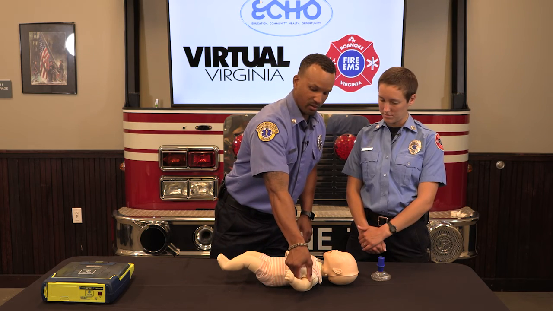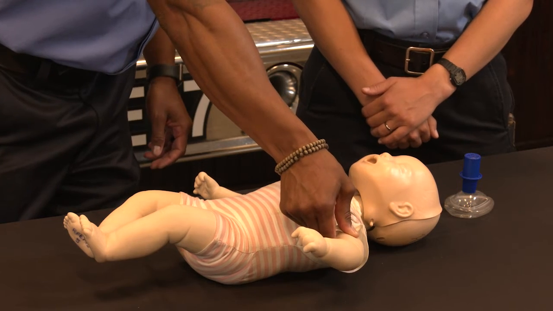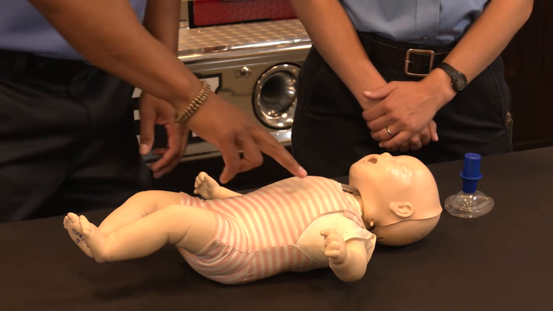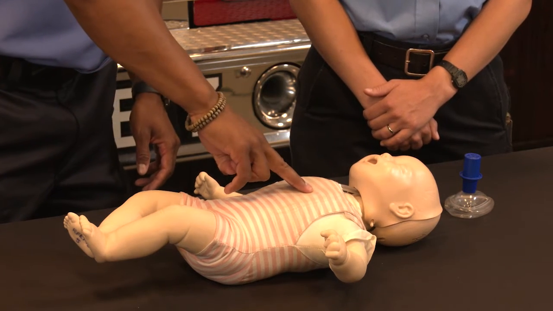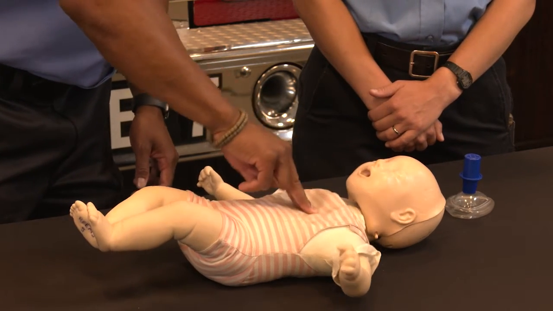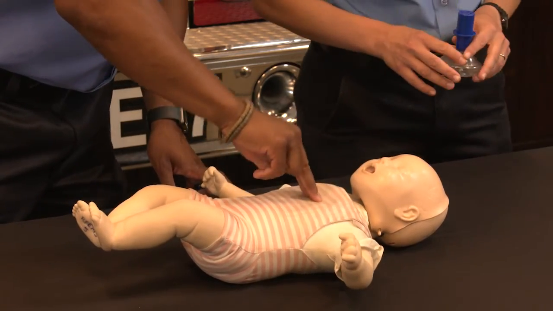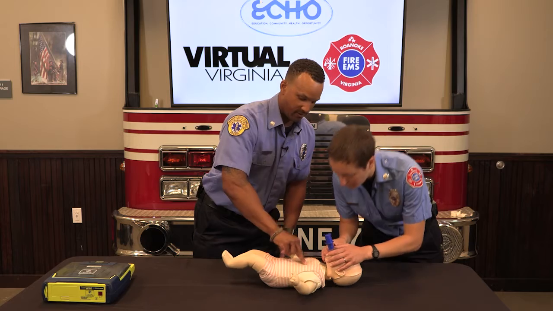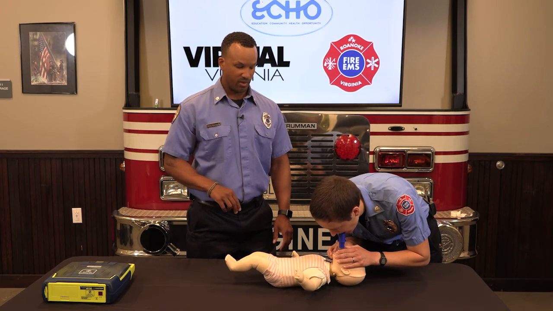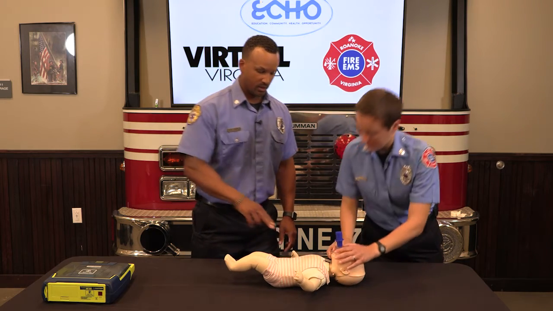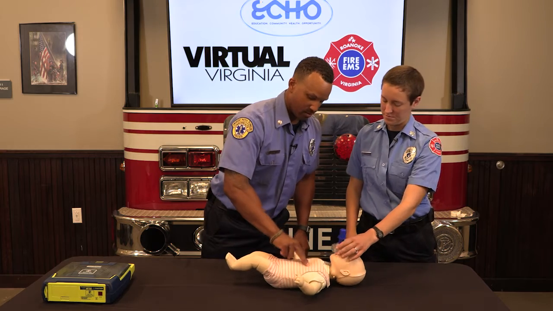Check for a brachial pulse. No brachial pulse is present. So I'm going to go ahead and start CPR. 2 fingers to the sternum. 1, 2, 3, 4, 5, 6, 7, 8, 9, 10, 11, 12, 13, 14, 15. 2 rescue breaths. Continue another round of 15 compressions.